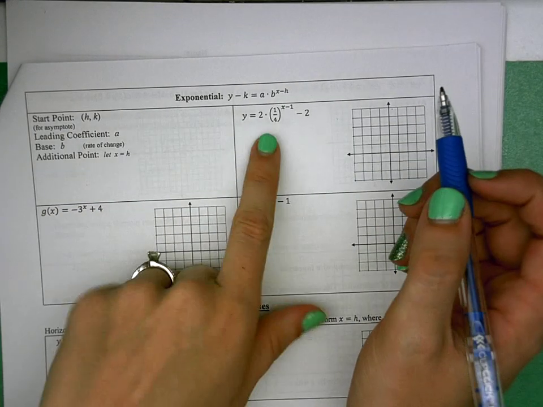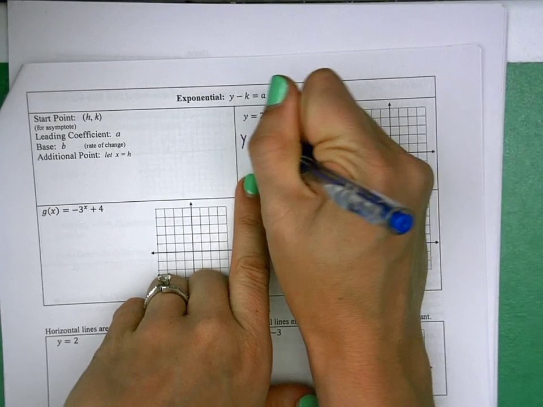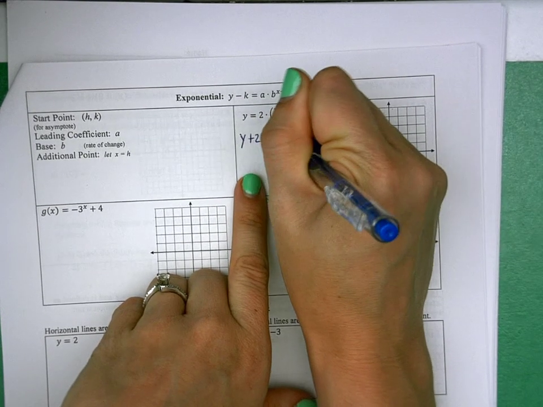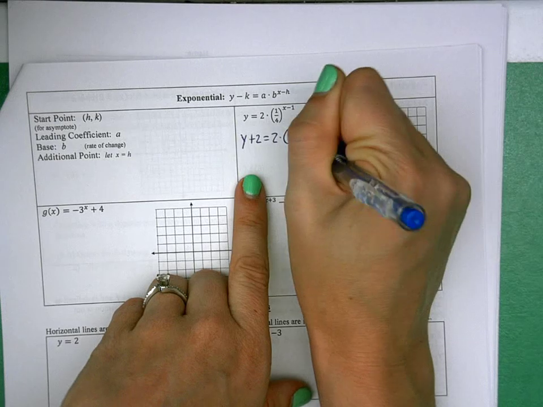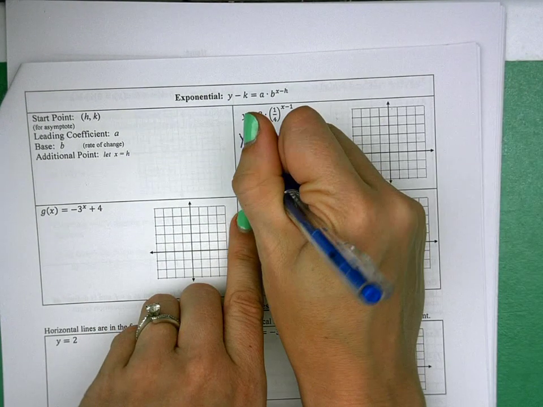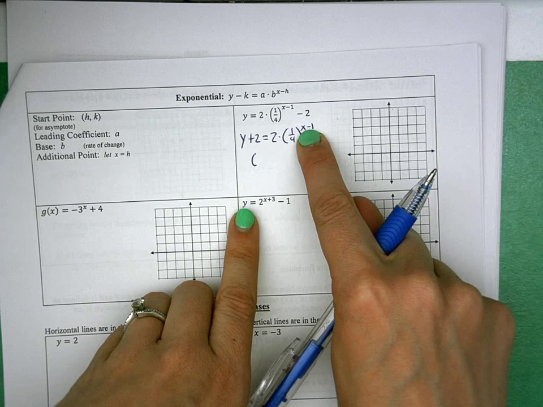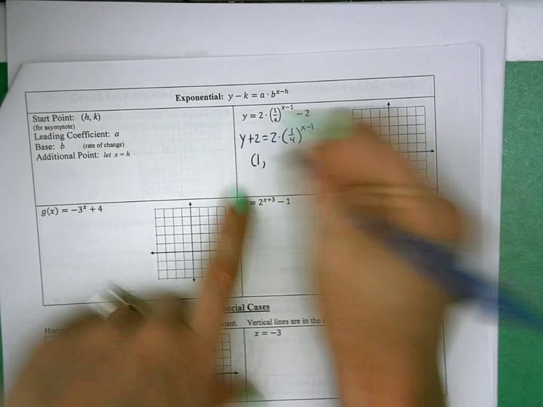So let's go ahead and turn this one into our descriptive form. We have y, adding this 2 over, plus 2 equals 2 times 1/4 to the x minus 1. Okay, my h, k, my x is going to be positive 1. My y is going to be negative 2.